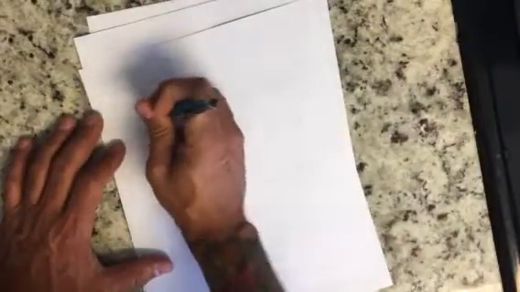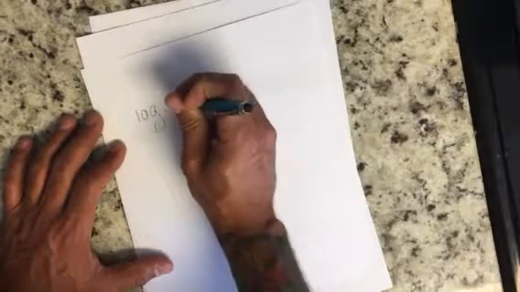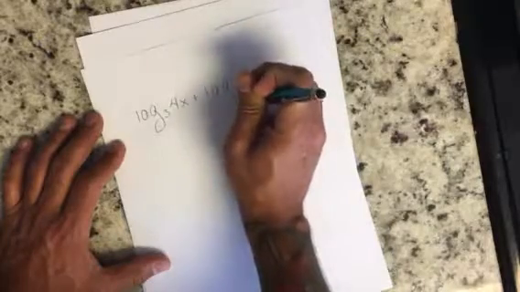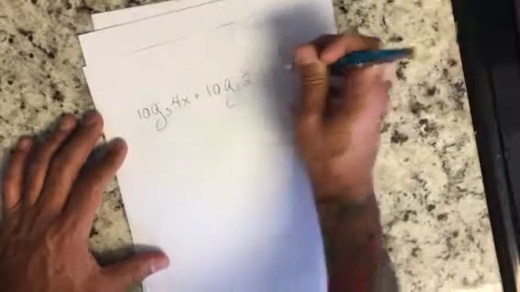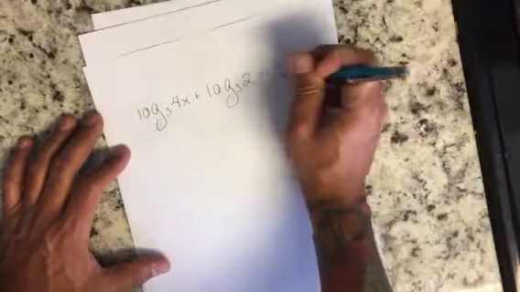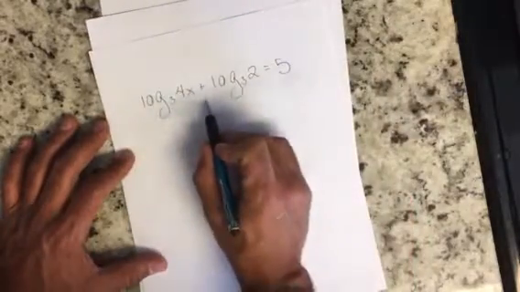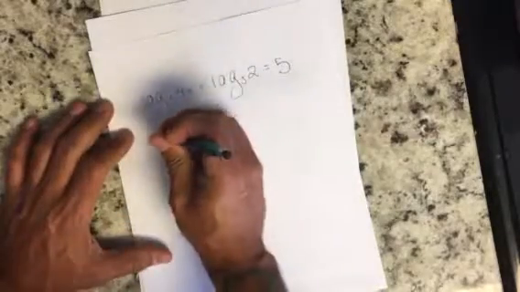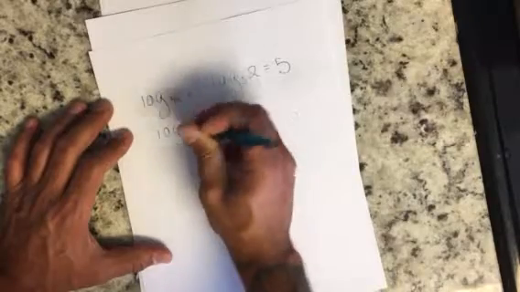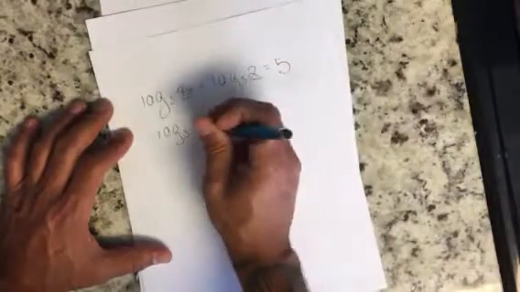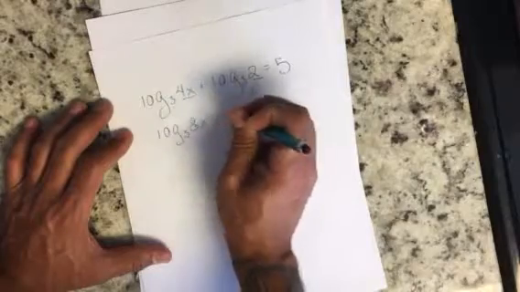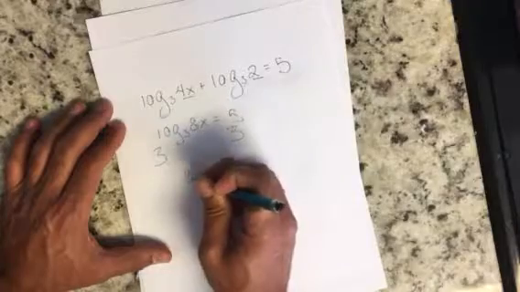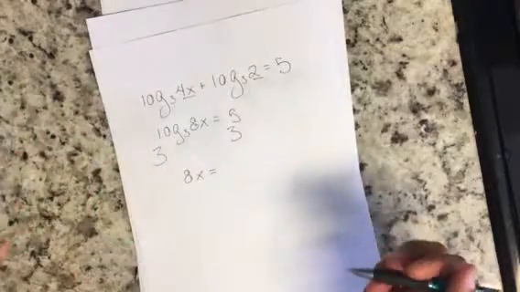A couple more examples. So log base 3 of 4x plus log base 3 of 2 equals 5. So because this is plus and they're the same base, I can put it together and multiply the ofs. So I'm going to do log base 3 of 4x times 2 is 8x equals 5. I'm going to exponify it. So I'm going to have 8x equals 3 to the 5.